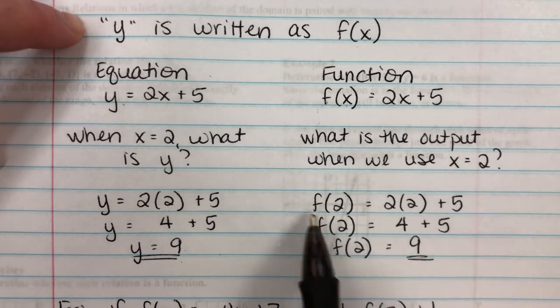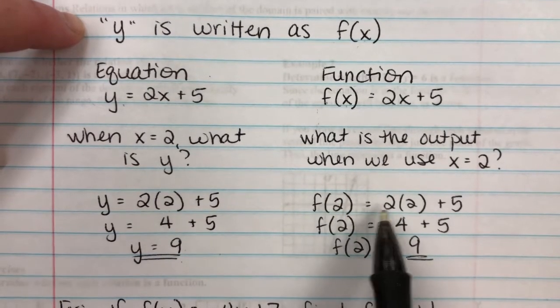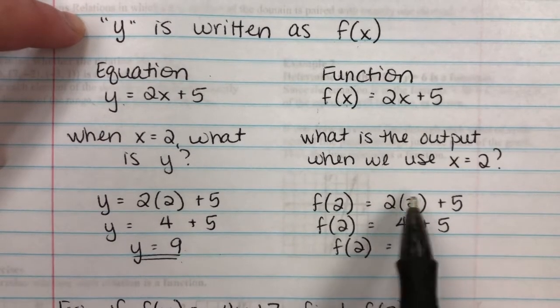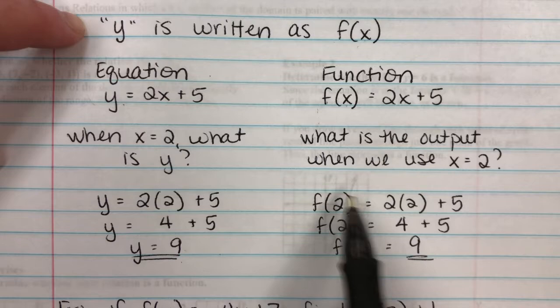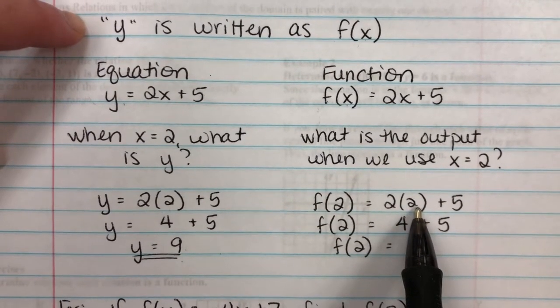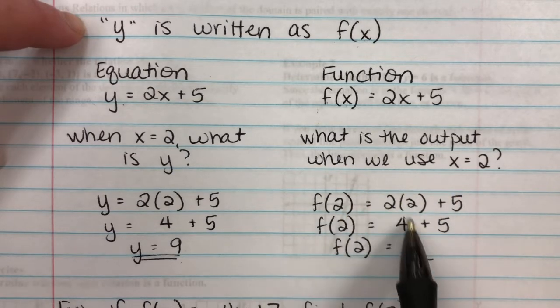It's just the notation. So f of 2, when x is 2, we put the little 2 here. Don't say f of x equals 2 times 2 plus 5. Whatever you're putting in place of x, you've got to show that over here. So in this equation, when I put a 2 in for x, this equation is going to become f of 2 once I simplify it.